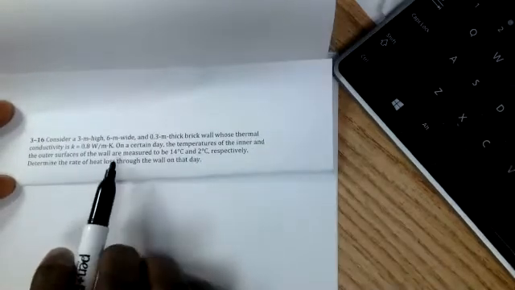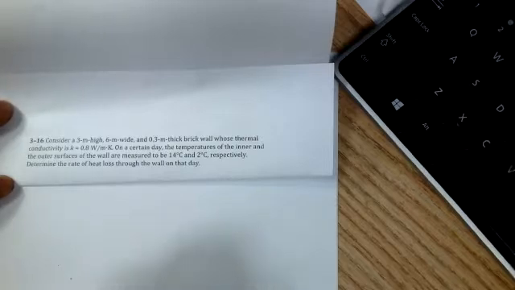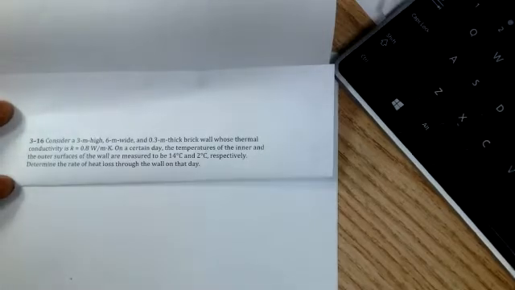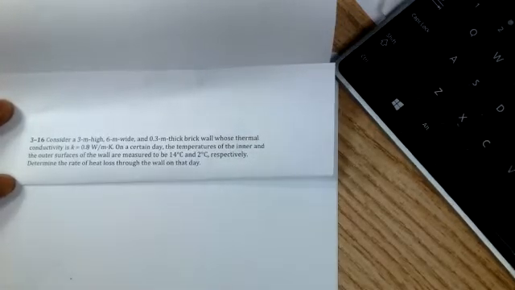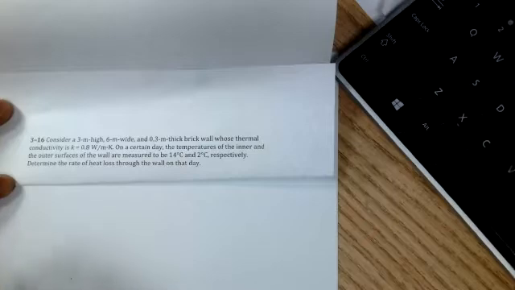And if we look at this, there's nothing here to suggest that this is a transient problem. Okay, it's not changing with time. We don't have any time factor in the question. So we can assume steady state conditions. And also, the geometry of what has been described here doesn't suggest that we have to consider multidimensional heat conduction. So we can also assume that this is a one-dimensional problem. We can also assume that the thermal conductivity is constant and is determined by the value of K that has been given.